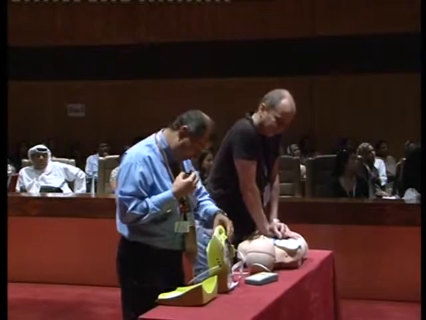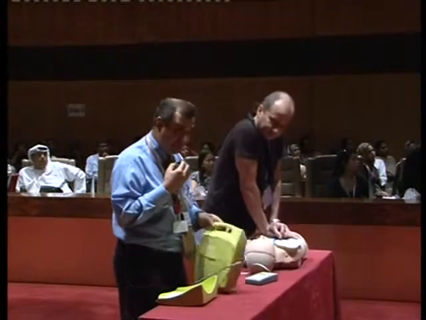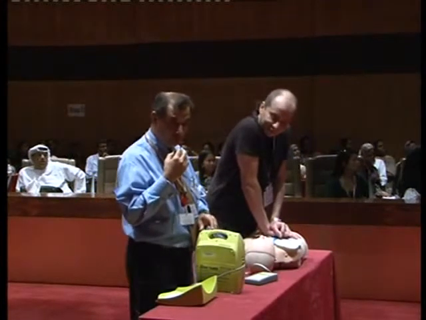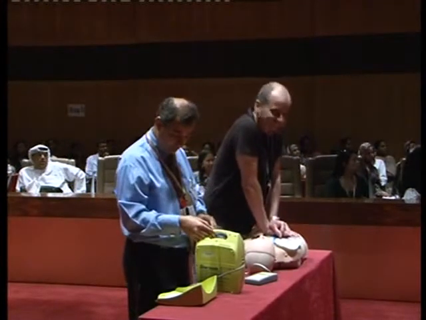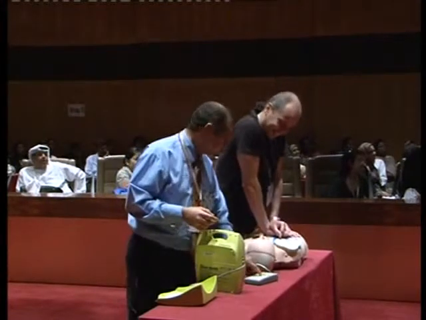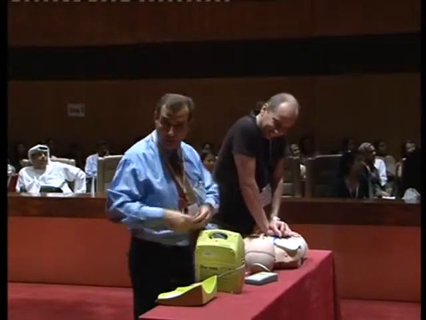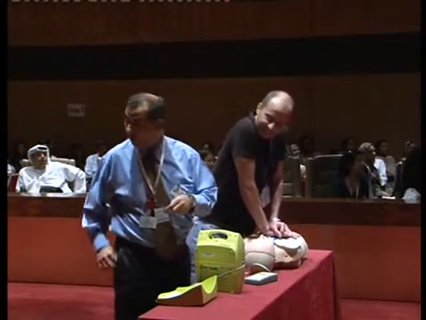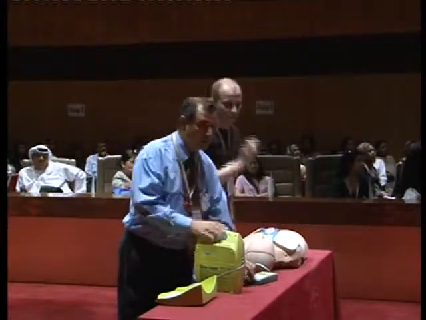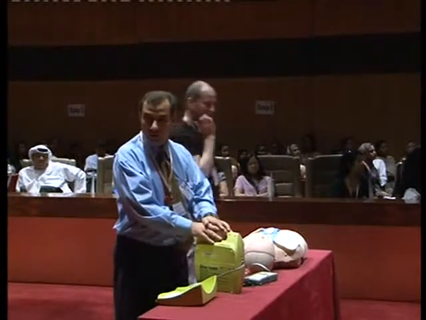2 minutes. Every 15 seconds, this device will remind you to continue CPR in case you forget. Continue CPR. At the end of 2 minutes, it will say stop CPR, and it will analyze the rhythm, and if there's a need for shock, it'll tell you to shock. Okay, this is the end of the demonstrations and presentations.